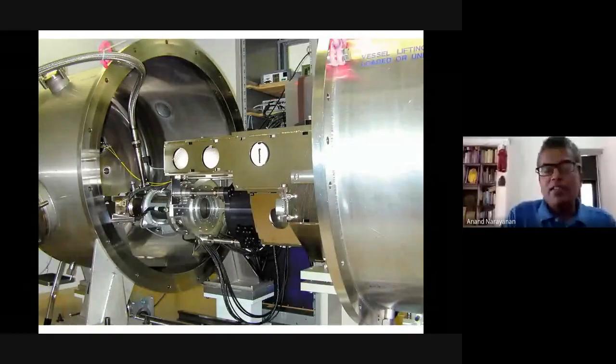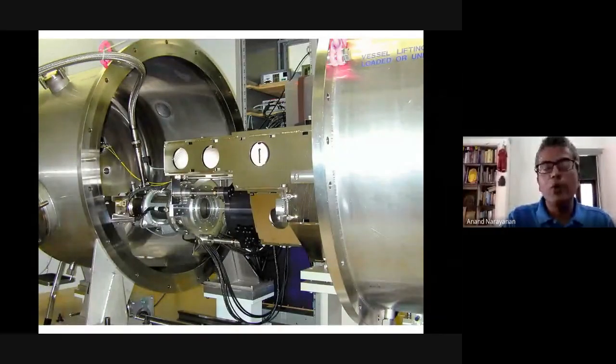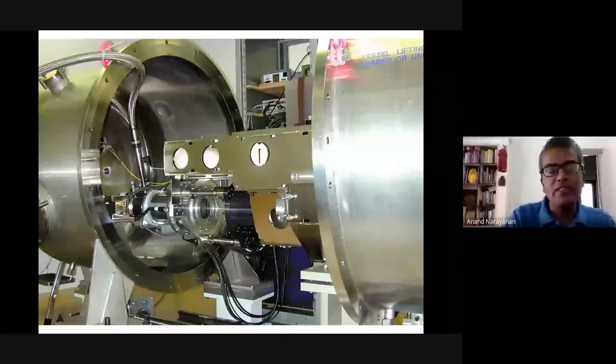And these spectrographs are sometimes connected directly to telescopes. Sometimes they are kept in a separate room. The HARPS spectrograph, which I showed, is kept in a separate room, and the light that is collected by the telescope is brought to the spectrograph with the help of optical fibers. Okay, so there is a lot of engineering that goes behind the scenes of astronomy. So if you are a person with a background in engineering, you can contribute to astronomy instrumentation in very significant ways. Okay, so I just wanted to show you some of these instruments.